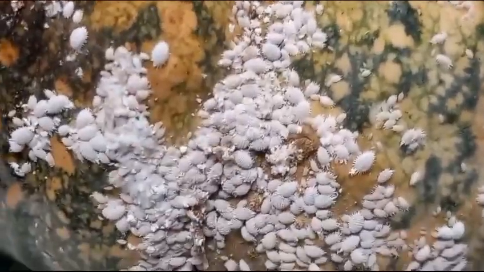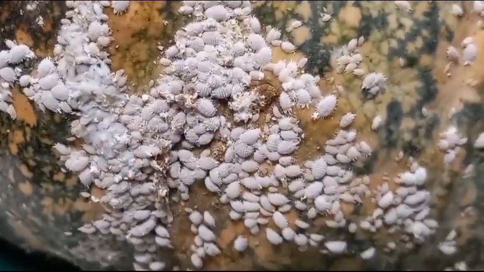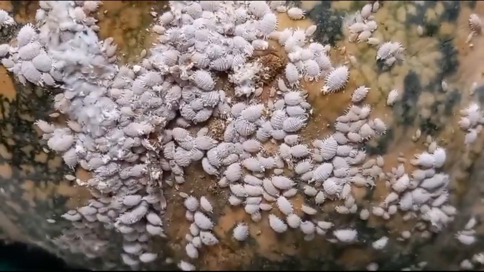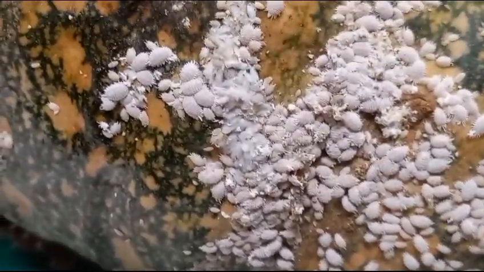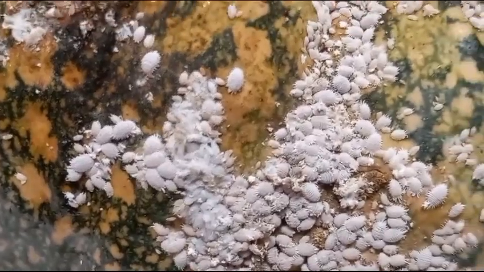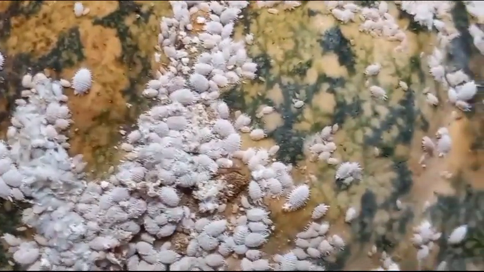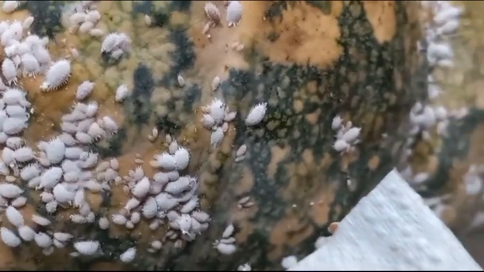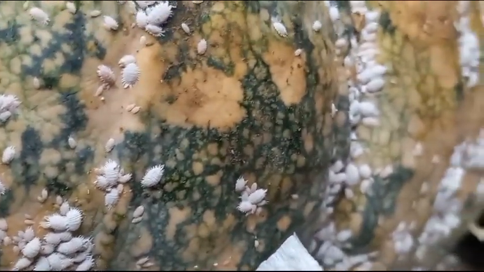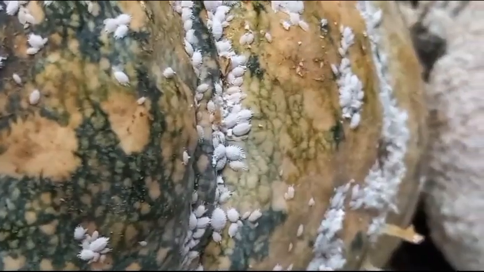Mealybugs are characterized by their small size, typically ranging from 1 to 5 millimeters in length. They are soft-bodied insects covered in a waxy, powdery substance that gives them their name. This powdery coating is often cottony or mealy in appearance, hence the name mealybug. Mealybugs are usually white or light-colored, although some species may have a pinkish or yellowish hue.